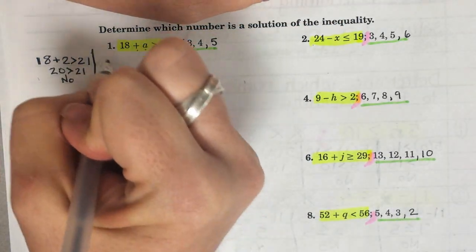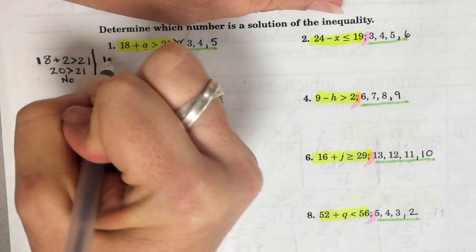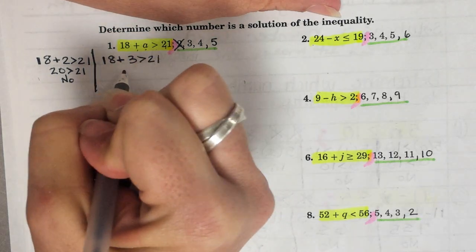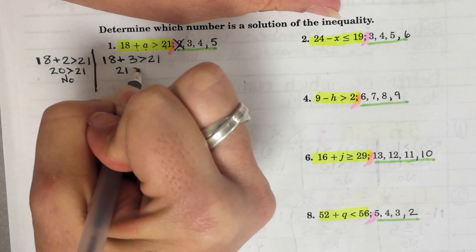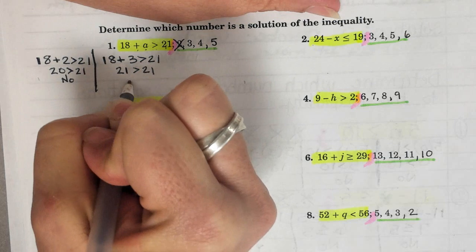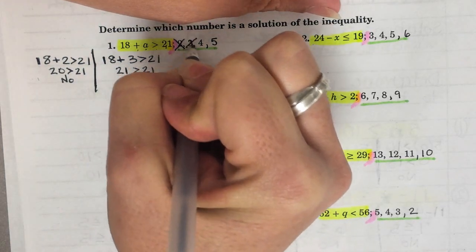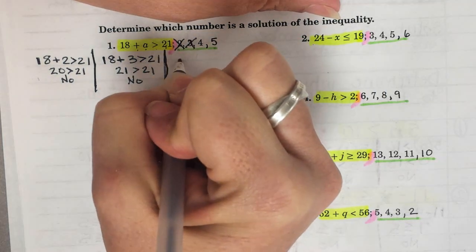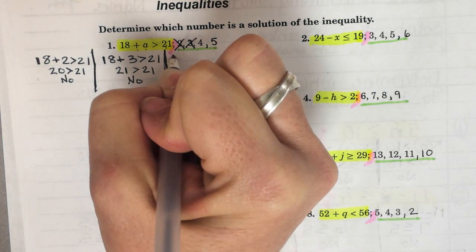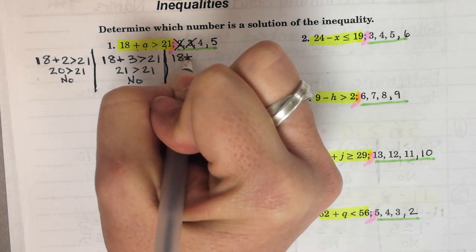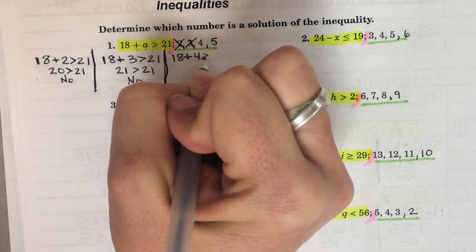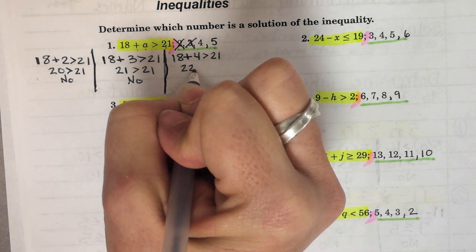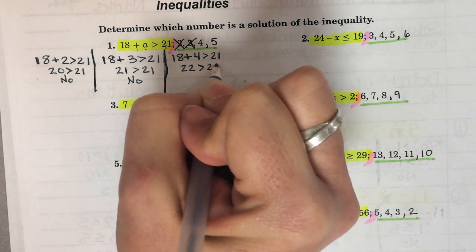Now I'm going to do the second number. 18 plus 3 greater than 21. Is 21 greater than 21? No. It is easy. 18 plus 4. 22 is greater than 21. Yes.